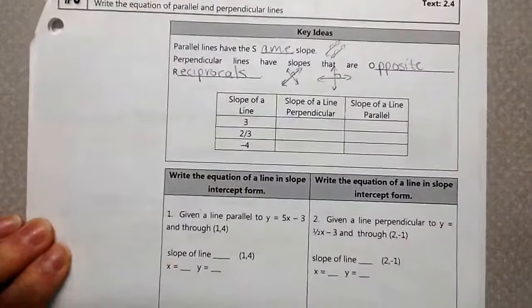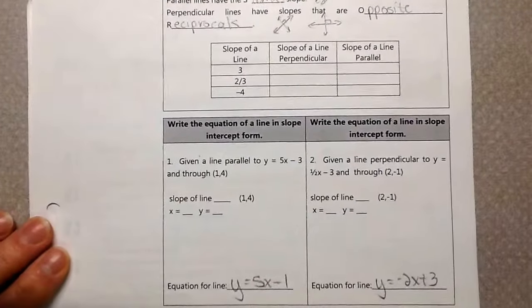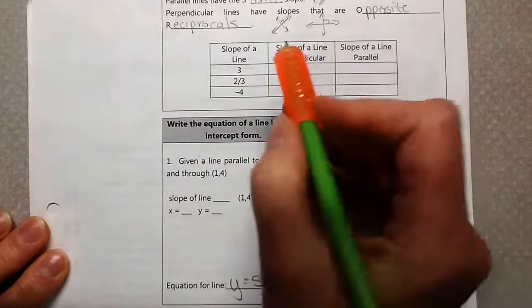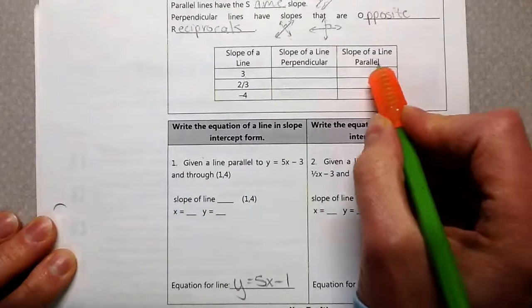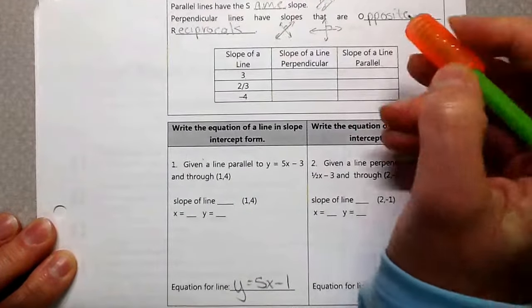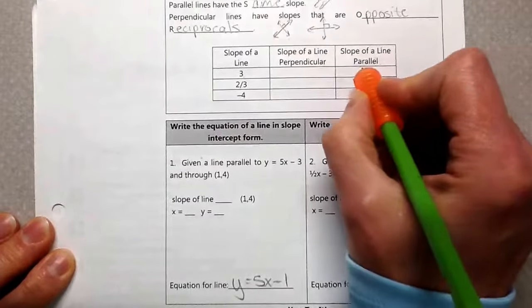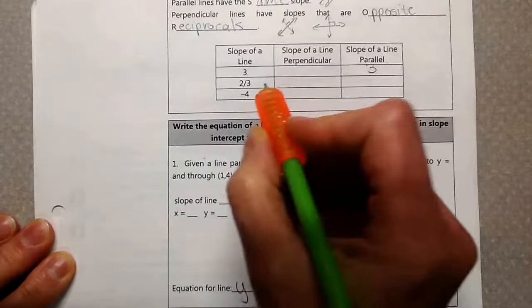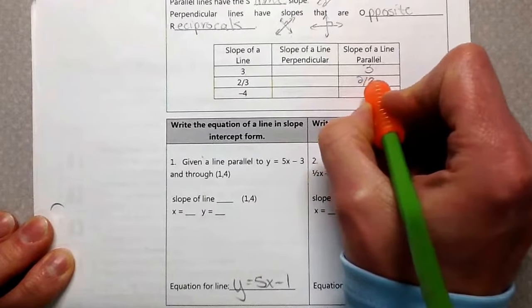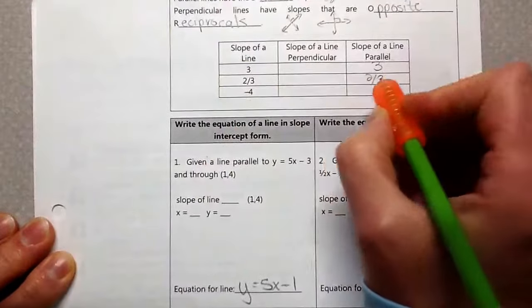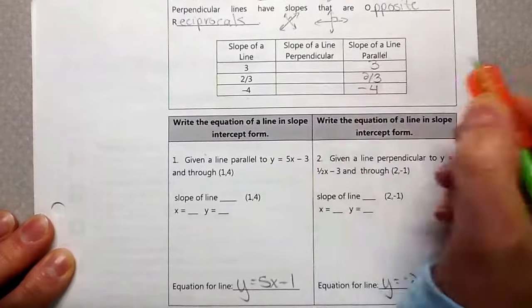Okay, so let's fill in this table. If the slope of one line is 3, and we want to know the slope of the line that's parallel, let's just jump all the way over to here. Those would be the same. So 3 and 3, same. The slope of a line is 2/3. The slope of a parallel line would be 2/3. Slope of a line is -4. The slope of a parallel line would be -4.